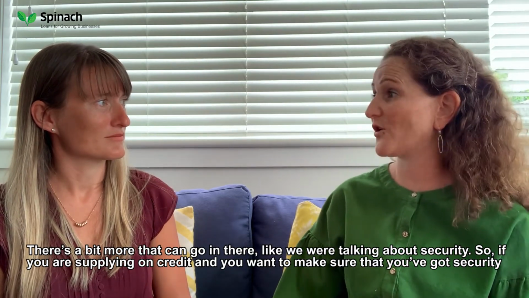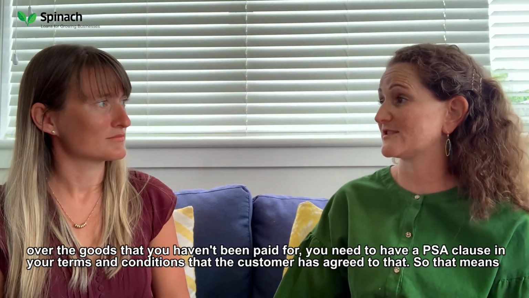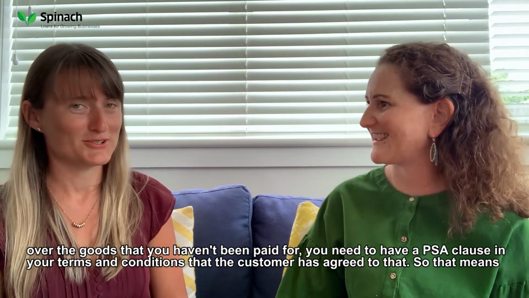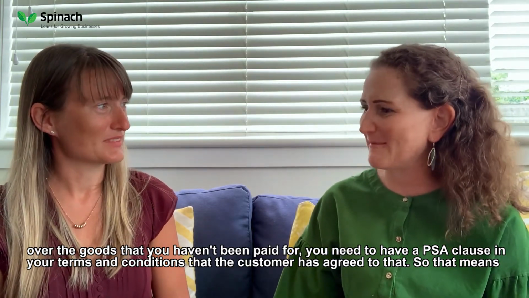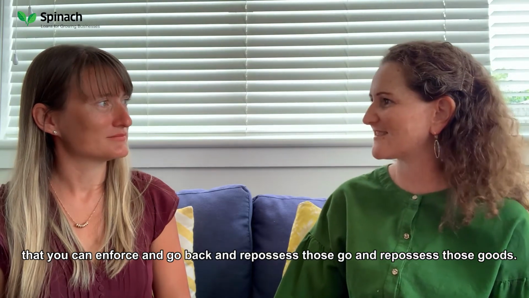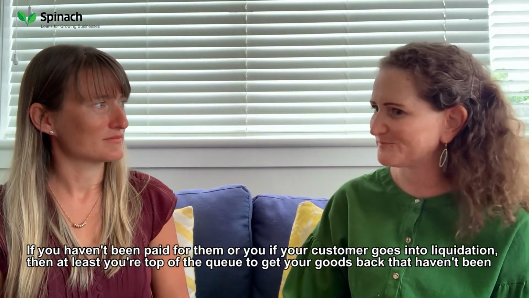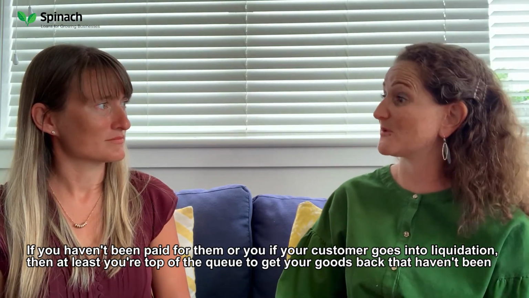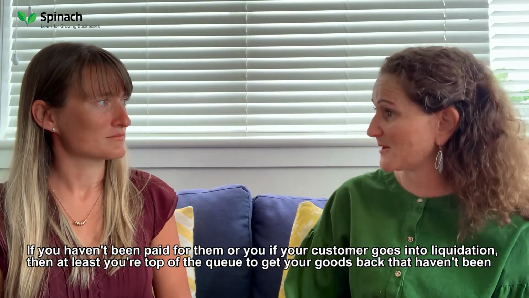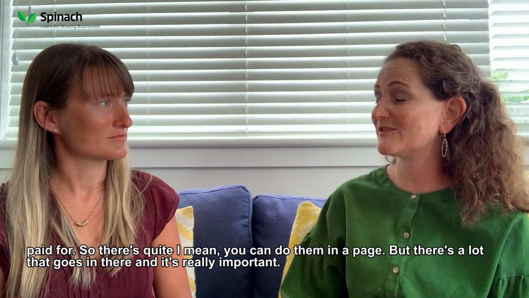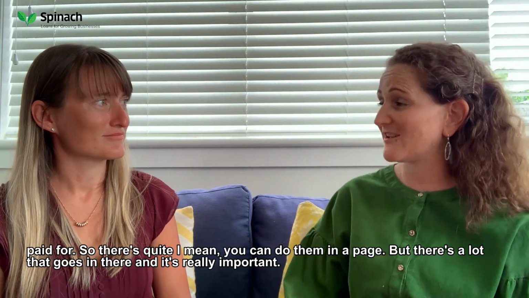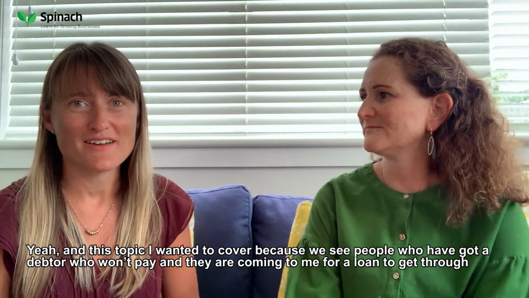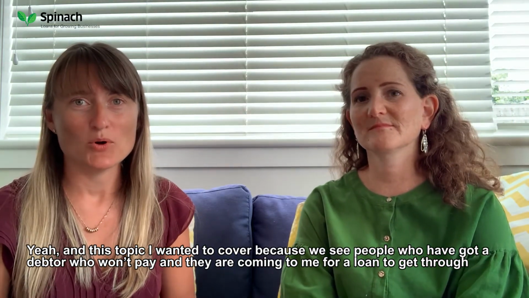There's a bit more that can go in there, like we were talking about security. If you are supplying on credit and you want to make sure that you've got security over the goods that you haven't been paid for, you need to have a PPSA clause in your terms and conditions that the customer has agreed to. That means that you can enforce and go back and repossess those goods if you haven't been paid for them, or if your customer goes into liquidation, then at least you're top of the queue to get your goods back that haven't been paid for. You can do them in a page, but there's a lot that goes in there, and it's really important.